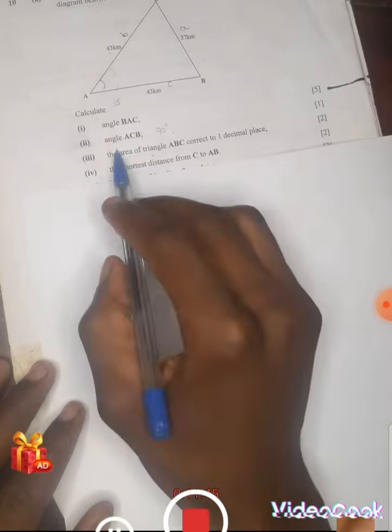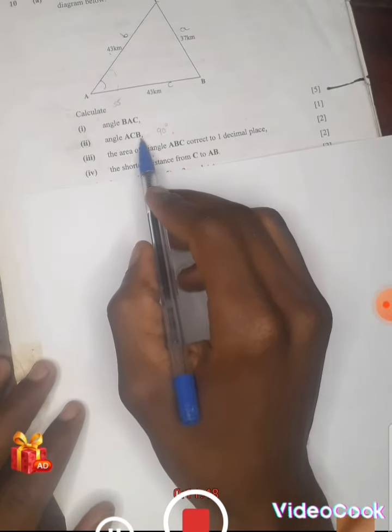Now we go to the next question. Angle ACB. This angle here. If you study the diagram carefully, these two lines are equal, which simply means that this is an isosceles triangle. When these two lines are equal, even these two angles are equal. If here there is x degrees, even here there is also x degrees.